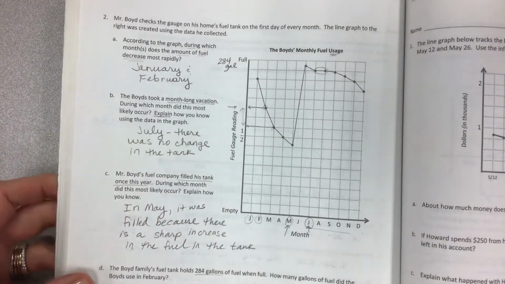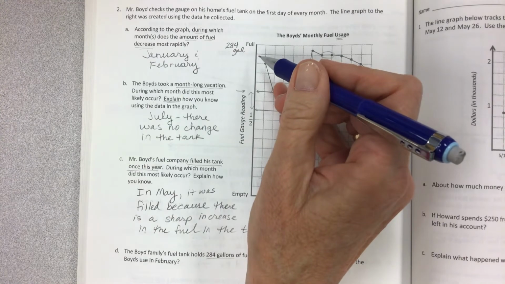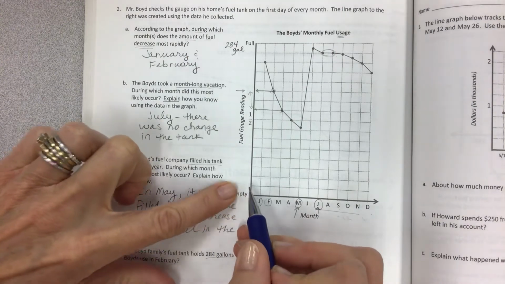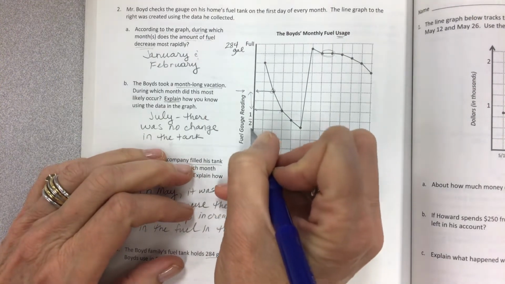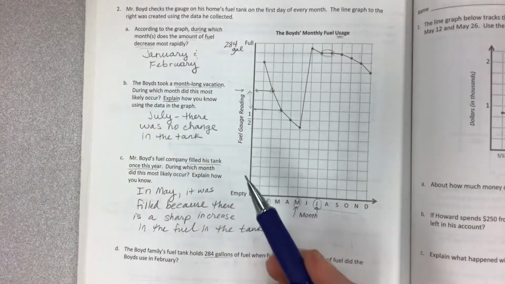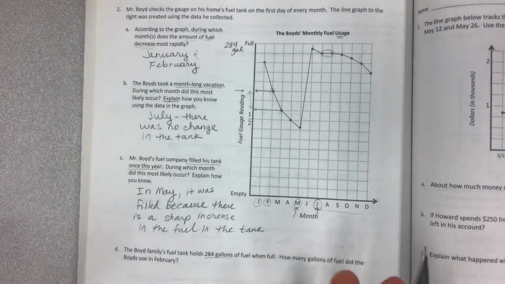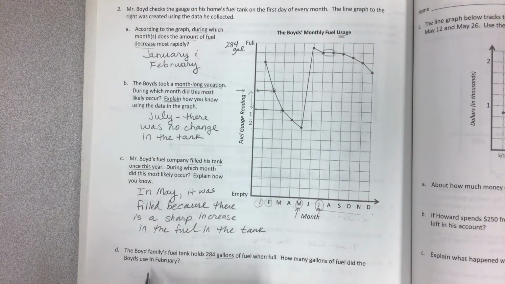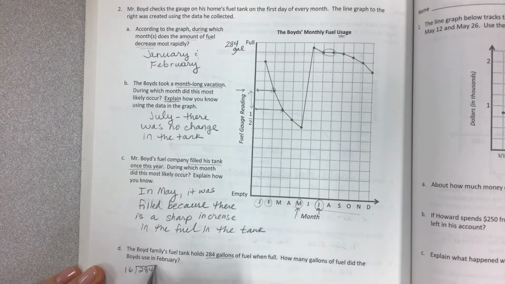Okay, so let's take a look at our sections on the graph. I want to break this into units. How many units are in this 284? 1, 2, 3, 4, 5, 6, 7, 8, 9, 10, 11, 12, 13, 14, 15, 16. So I have 16 sections in my 284 units. So one way to do this is to take the 16 sections and divide it into the 284.